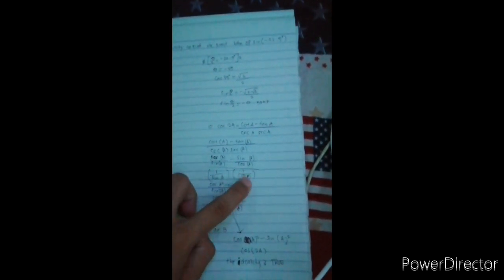Cosine a over sine a is equal to minus sine a over cosine a over 1 over sine a times 1 over cosine a.